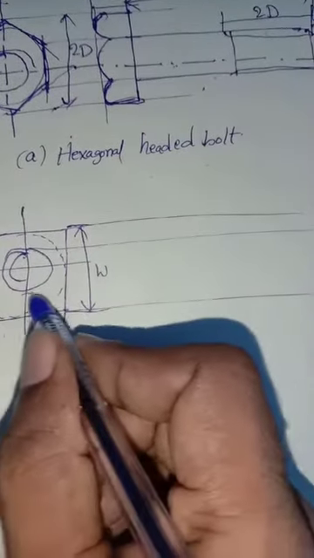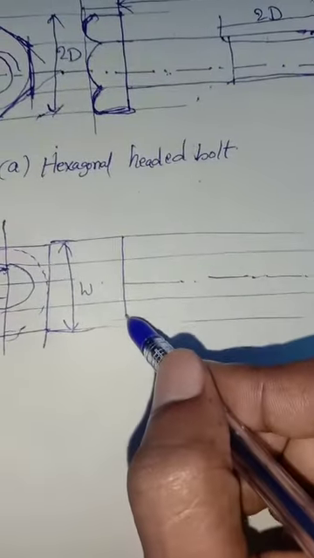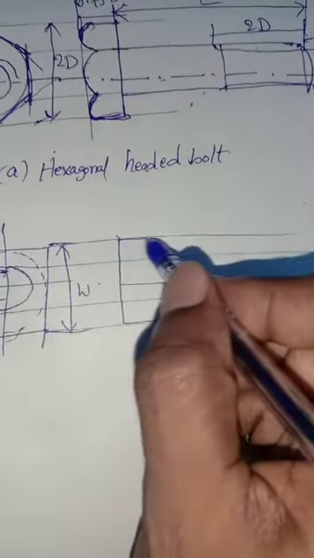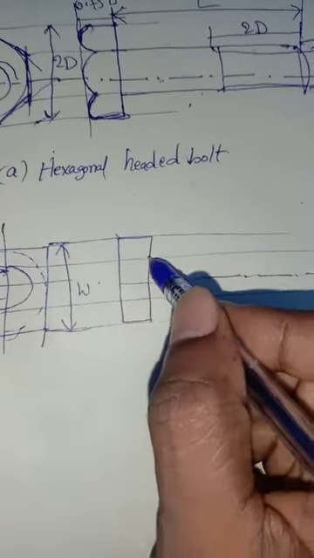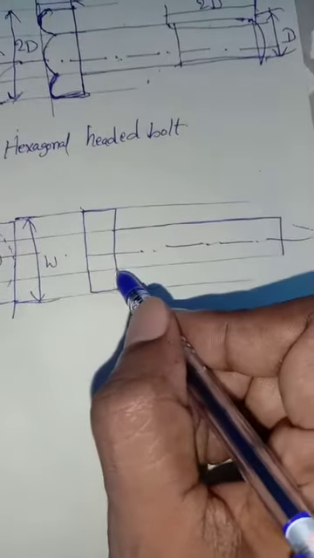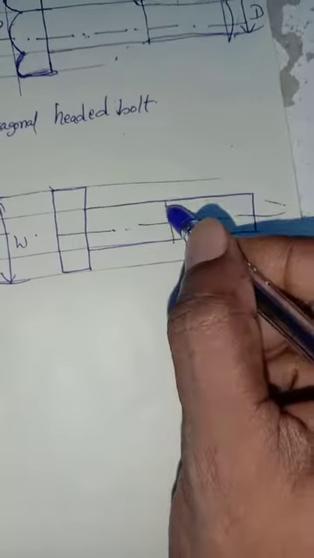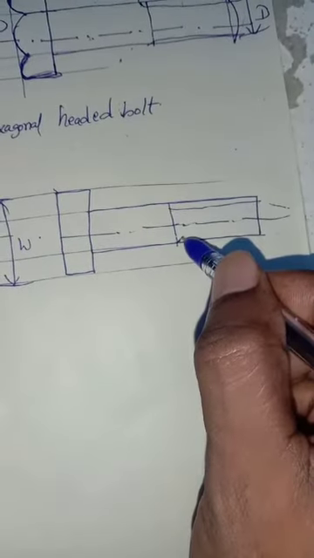Now these are all the projections. So this is the axis. You take it like this. Now see this. This is the head, and this is the length. Okay. So this is the threads.